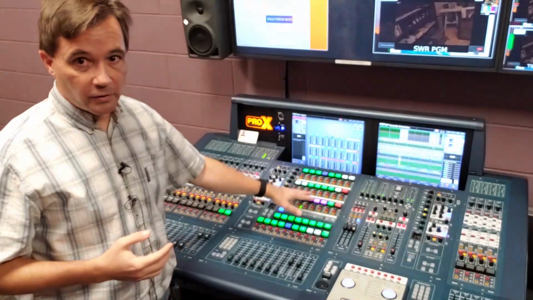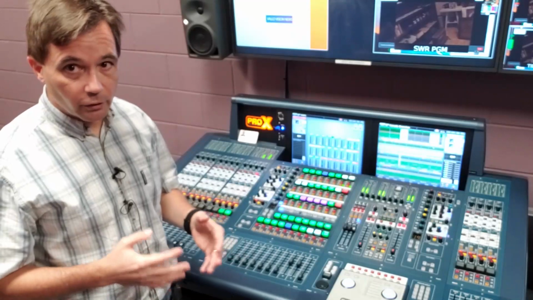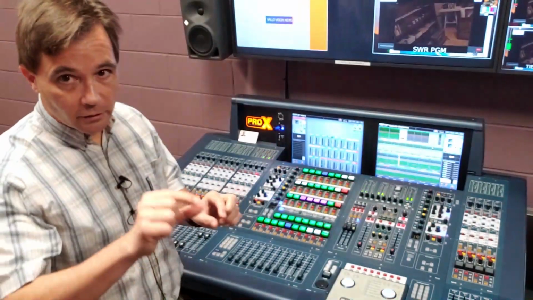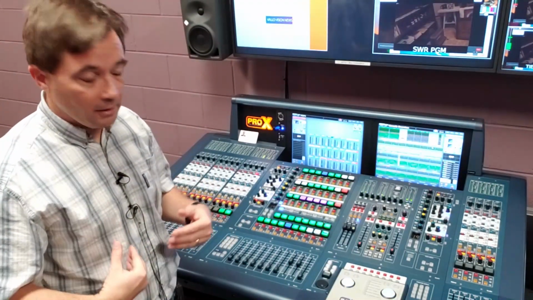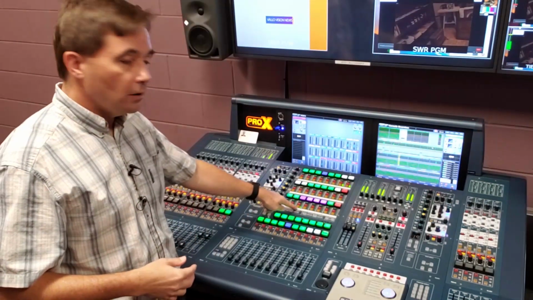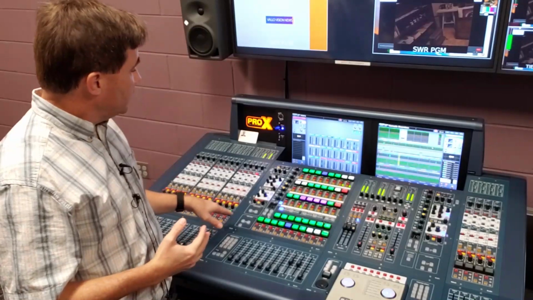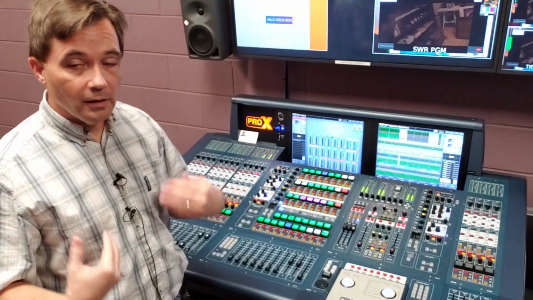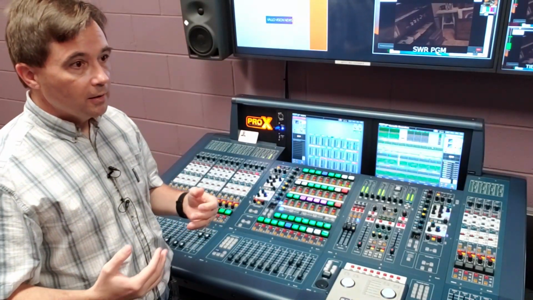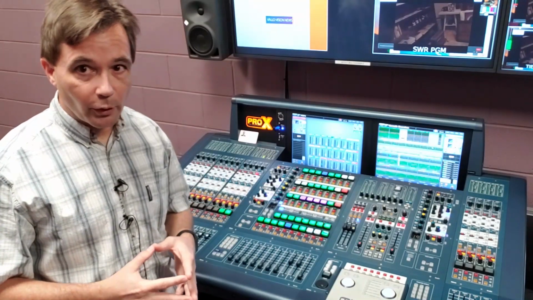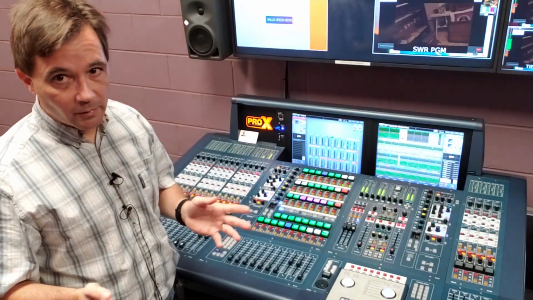We use our aux buses here in the middle. Aux sends are a really good way to do that because I can create, just using the little knobs, everything but me. And that's what I've done on this aux send right here, which again, I'll show you guys close-ups of. But the idea is that I'm talking to the student, they can hear me, but the people at home that are watching the program feed can't. So that's what aux mix minus is.